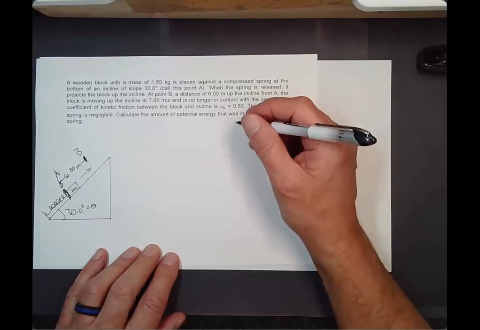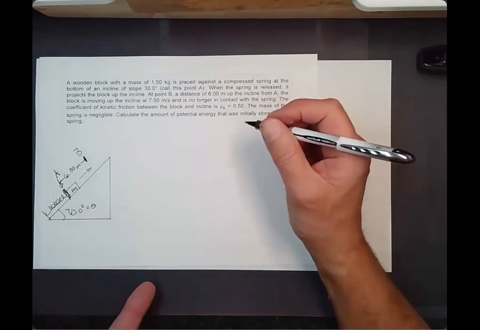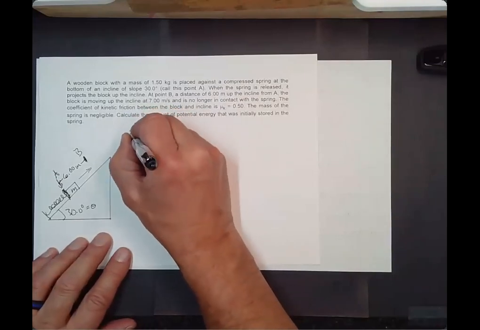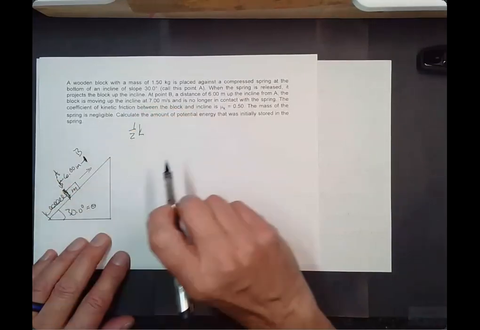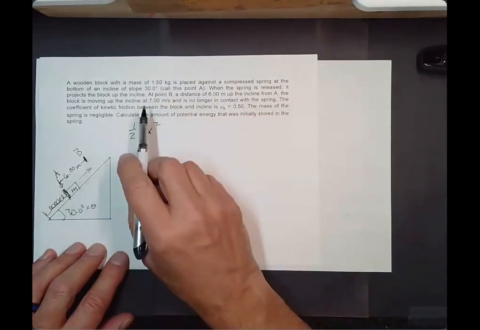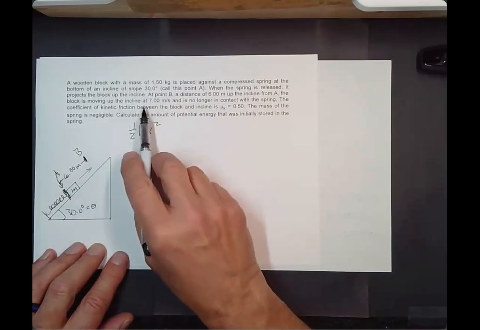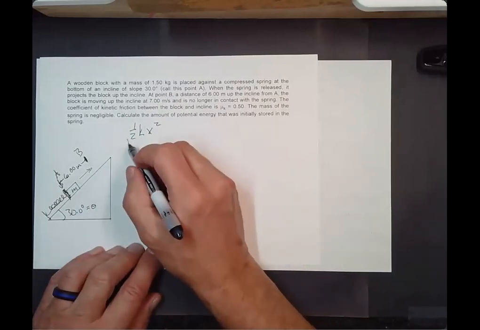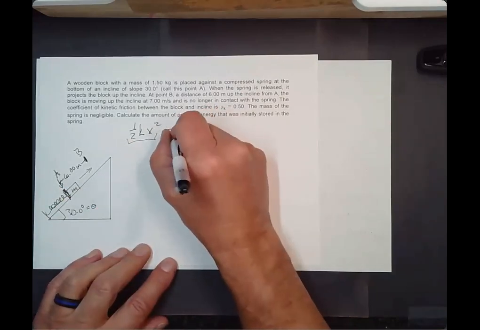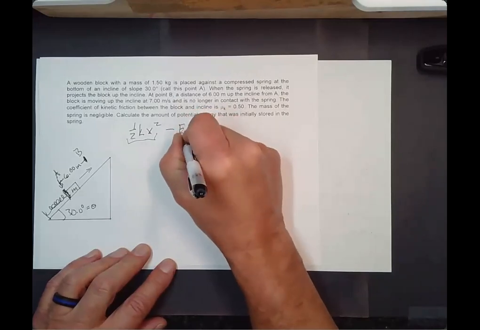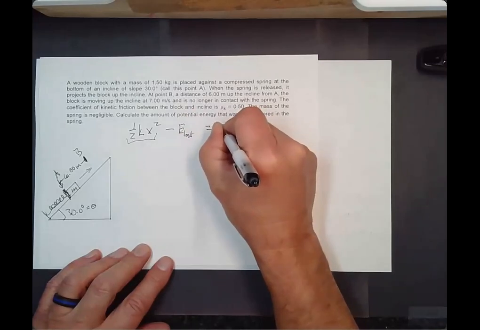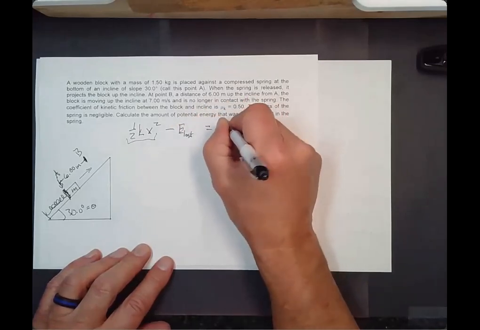Well, this is an energy conservation problem, but we've got friction. So we're going to have to say that 1/2 kx squared, which, are we told how much it was stored? No, we don't know. So this is what we're after actually, minus E lost will equal E final.